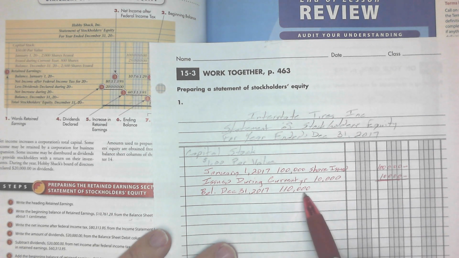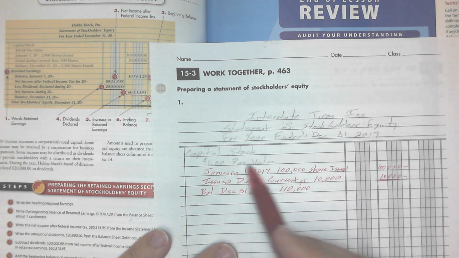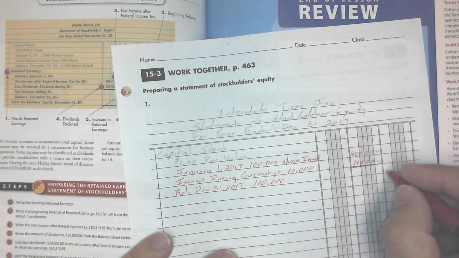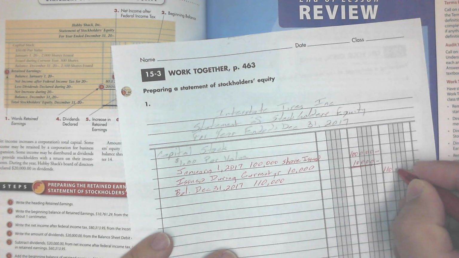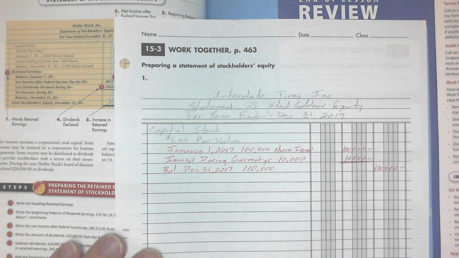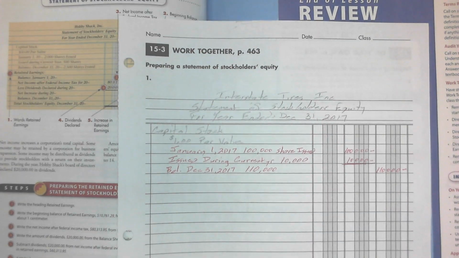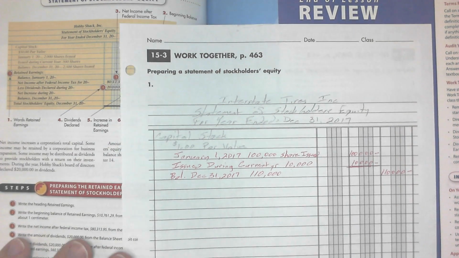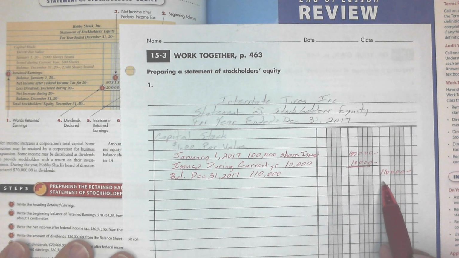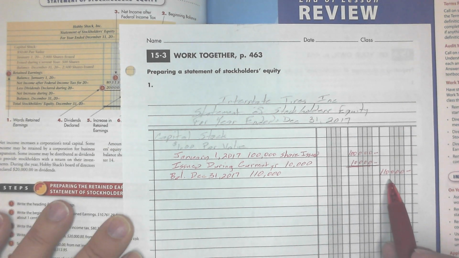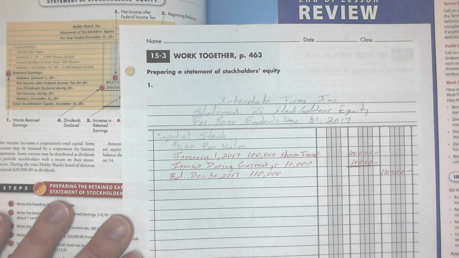So either way, you can take 110,000 times the $1, and they're both going to equal the same, or add these two up for $110,000. So there's the value of our shares that are out to the shareholders.